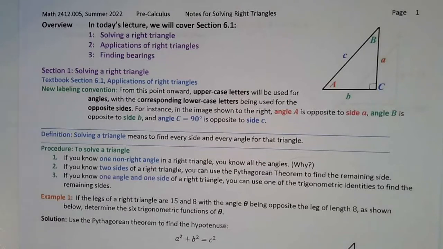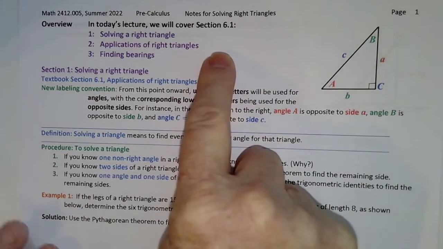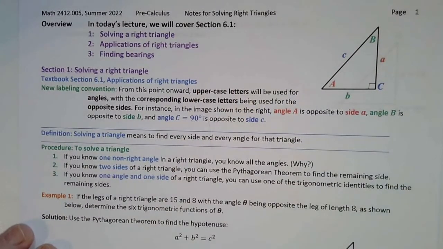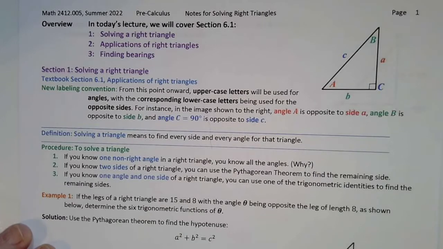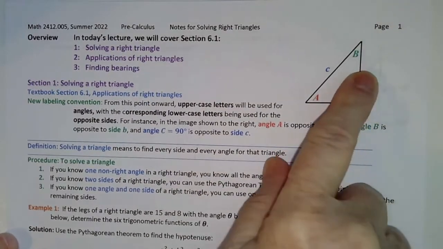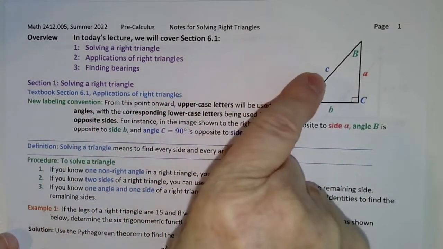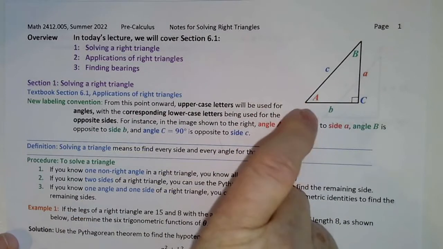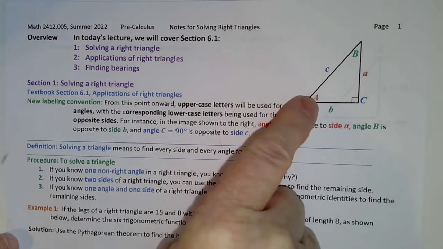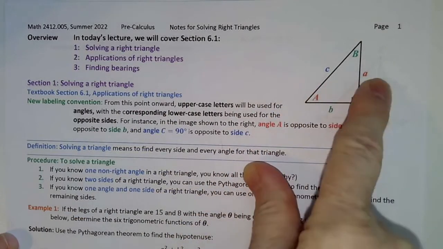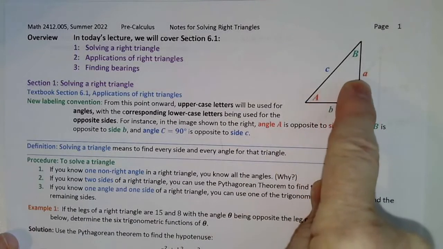Hi everyone. In this lecture we're going to be looking at section 6.1, which is basically solving a right triangle. So what we're going to do is have a new naming convention, a new labeling convention for angles and sides. From now on, angle A and side little a are going to be opposite.